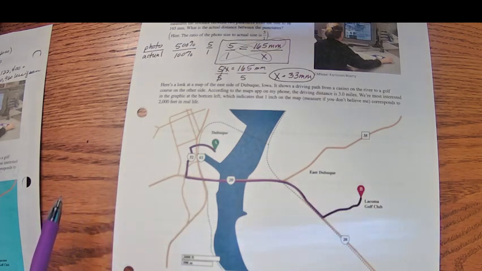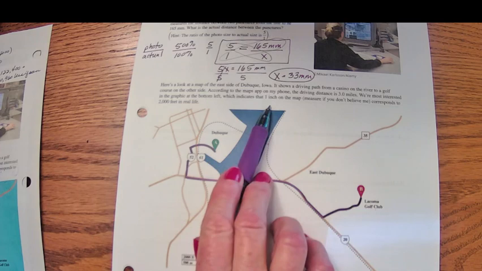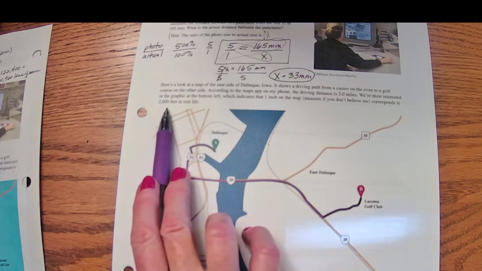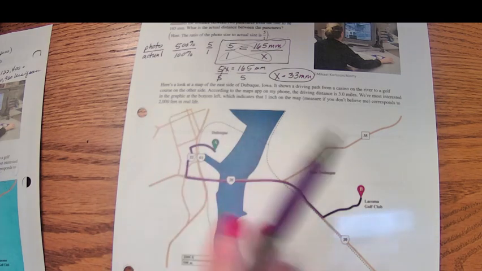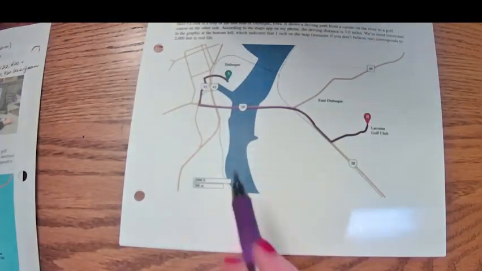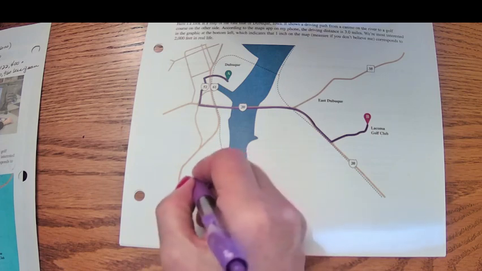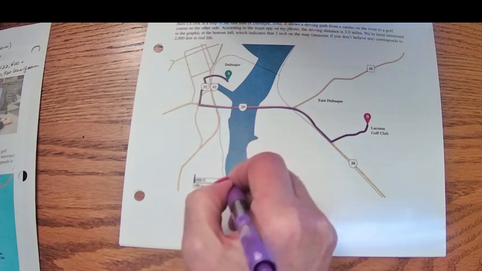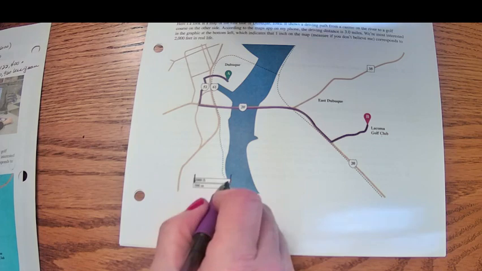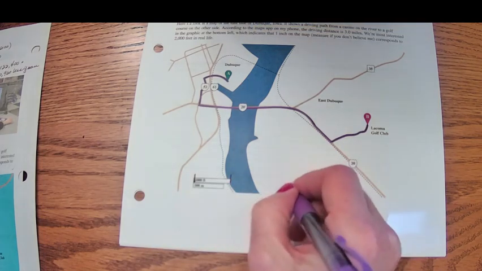We're most interested in the graphic at the bottom left, which indicates that 1 inch on the map corresponds to 2,000 feet in real life. And we have that right here. This is an inch. 1 inch on the map is 2,000 feet in real life.